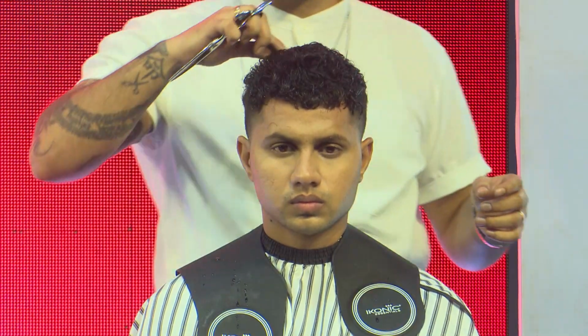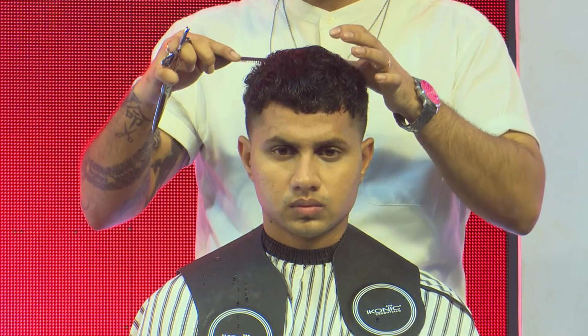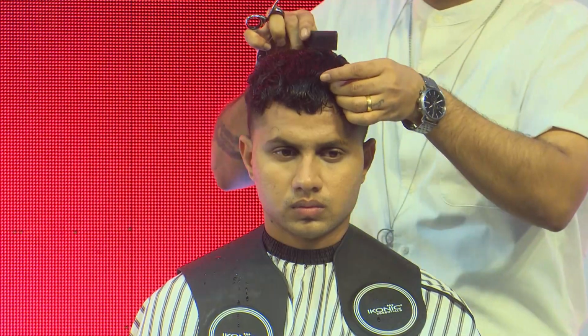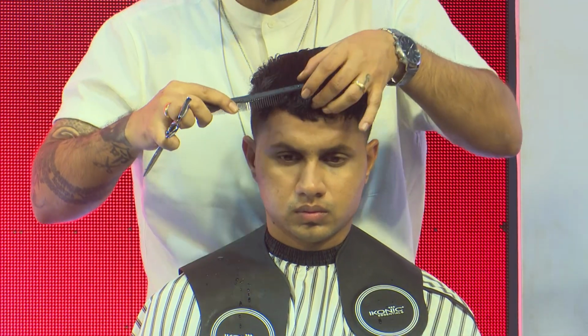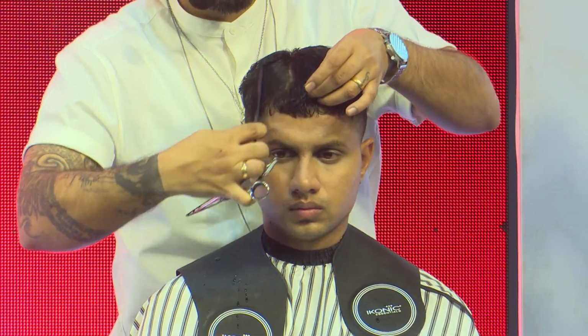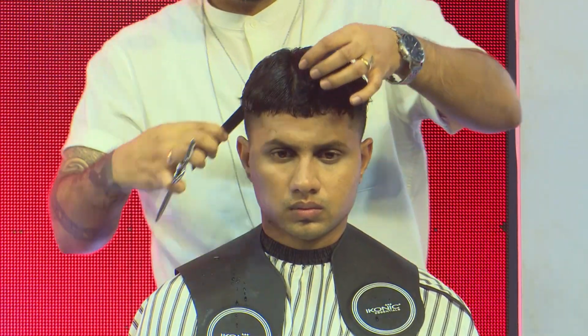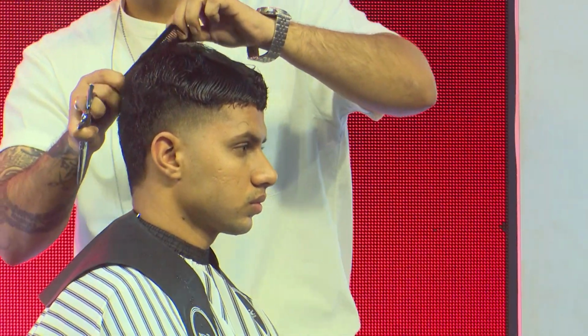we will go back into the hair. We will take out our profile section, center profile section. And from the back, we will make our guideline. Come back.